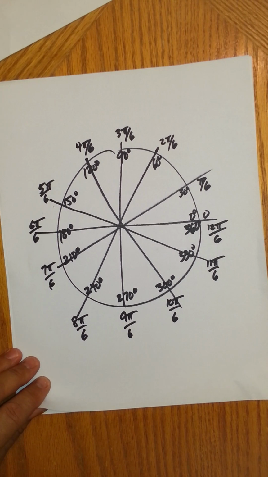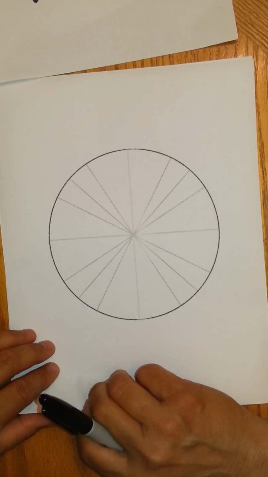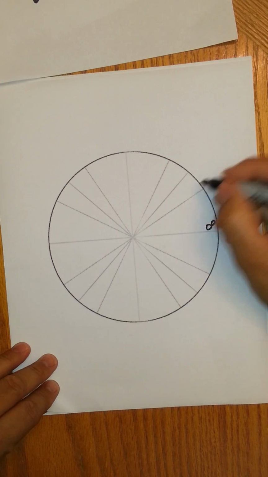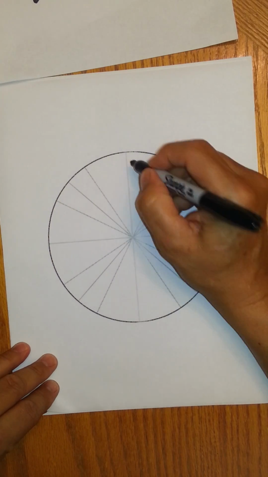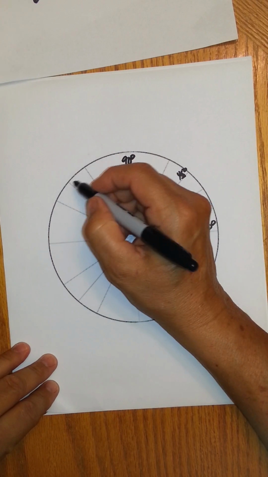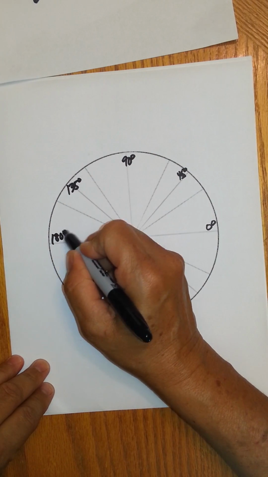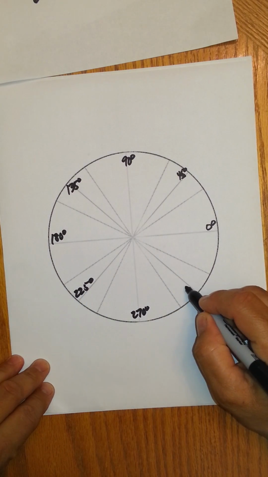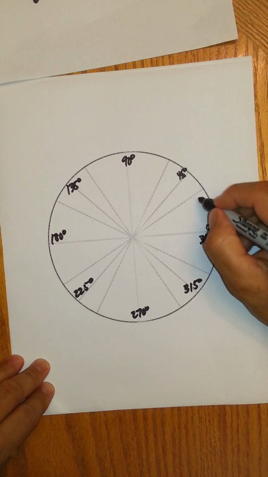And finally, of course, you would want to put in the coordinates of each of these points. So let's take a look at how this looks all together. And we're going to reduce as we go along. So I'd have 0 degrees. I'd have, let's do the 45s. 45, 90, 135, 180, 225, 270, 315, and 360.